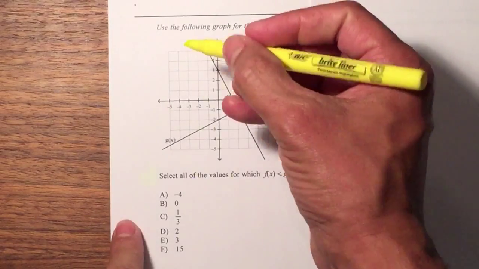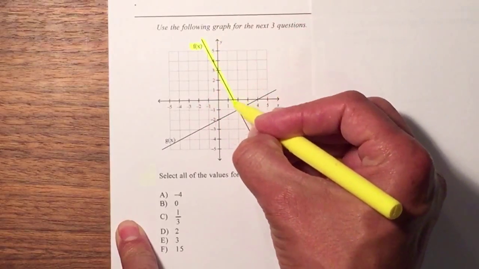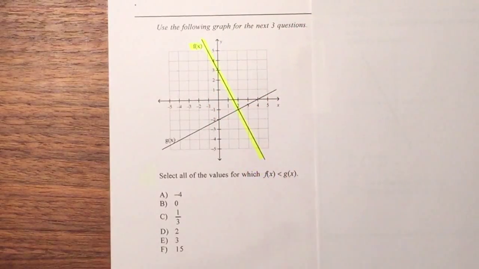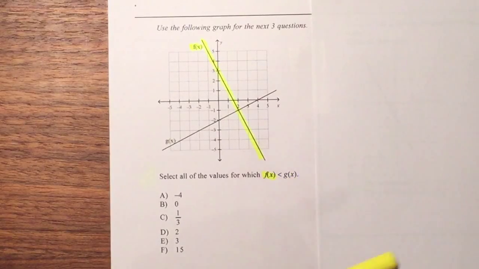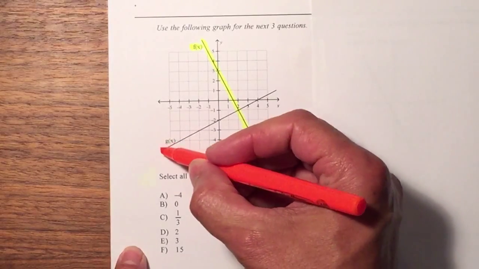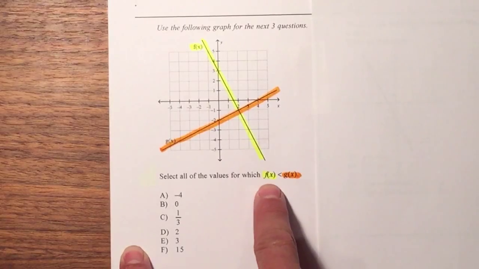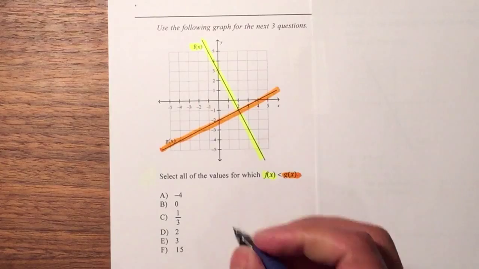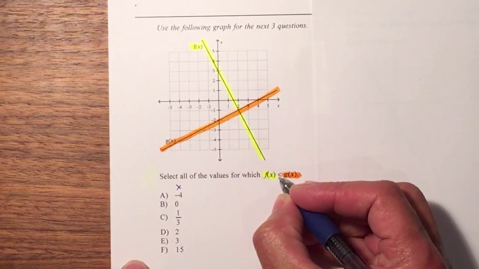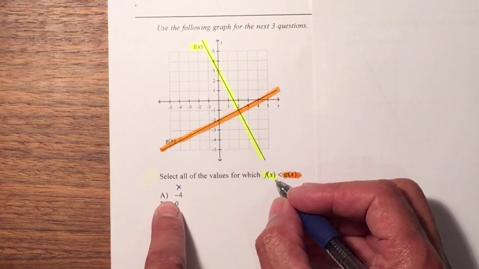So once again, they give you the function f of x, which is this one here. And they give you the function g of x, which is also a line and is given to you guys here. And you want the values of x where f of x is going to be smaller, less than g of x. So let's go through the first one.